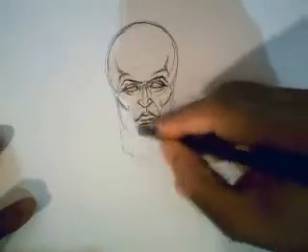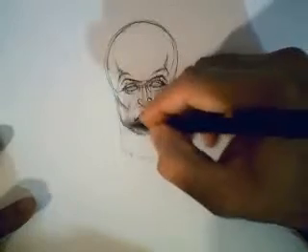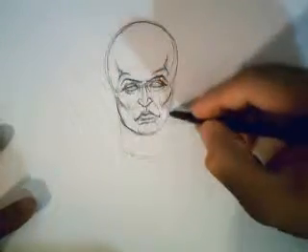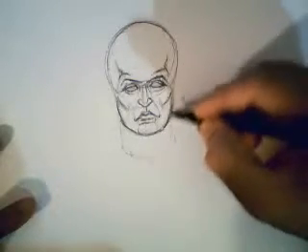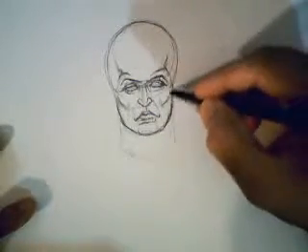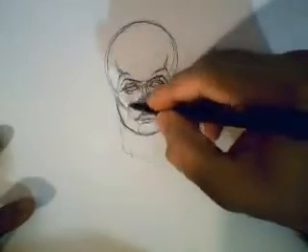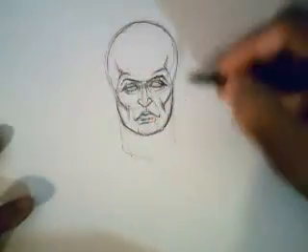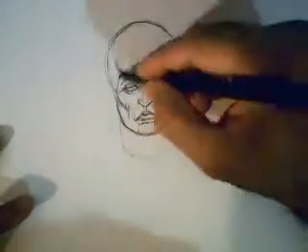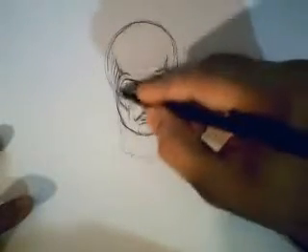And then you're going to get the chin, which has its own mass, obviously. And over here, you just start to put in the jaw. So let's say we'll just shade this in from this side over here.